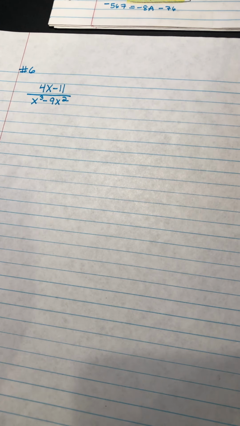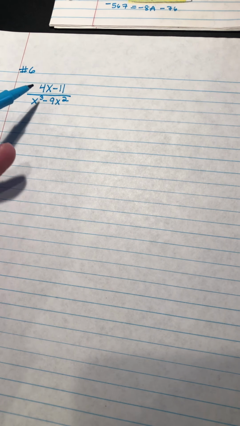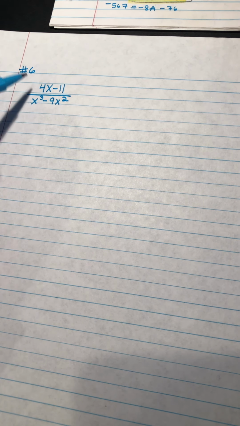Good morning. This is example number 6 in your partial fraction decomposition practice. So the first thing we're going to do, as always, is notice that the numerator is a degree, or actually 2 degrees lower than the denominator. Either way, we do not have to perform long division. And so that's good news.